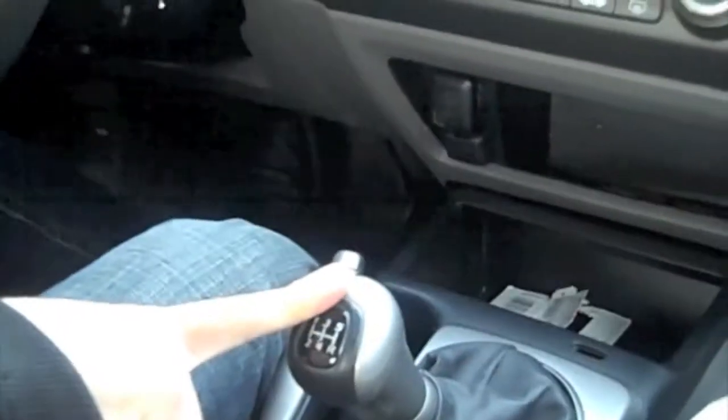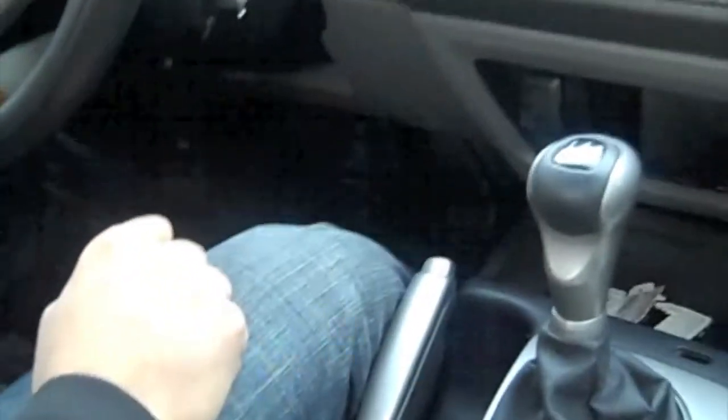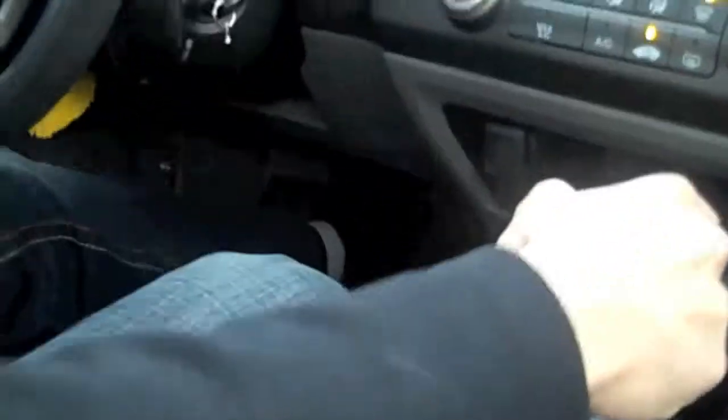Alright, gear 1. It's gear 2 now. 4,000 shift to 3. We have gear 4. And we have gear 5.